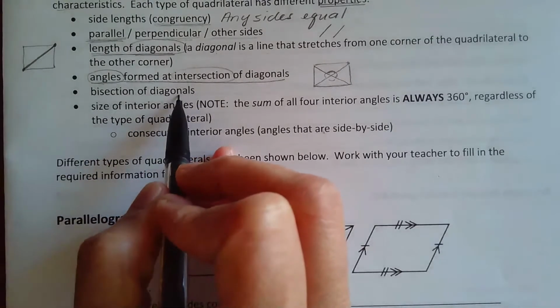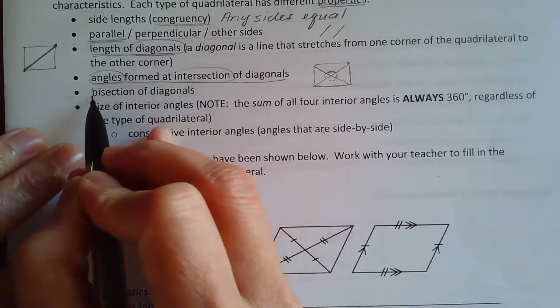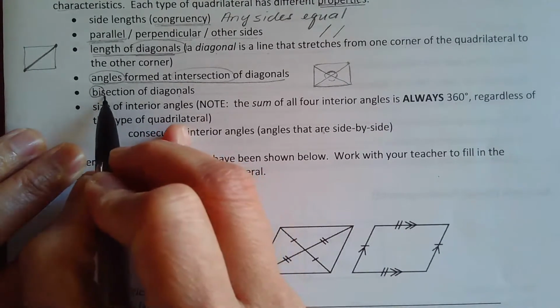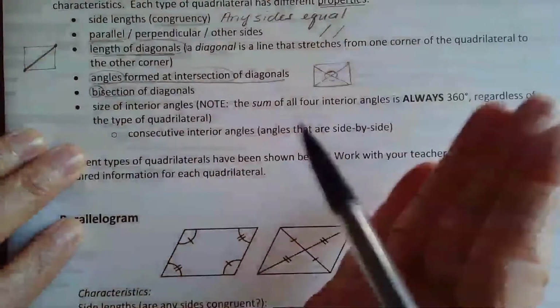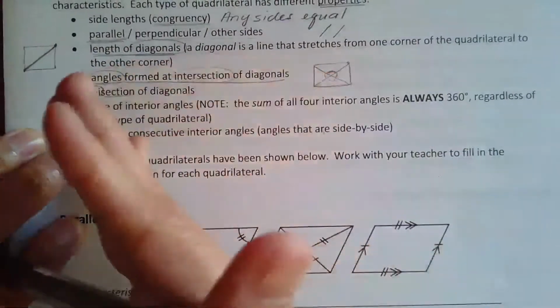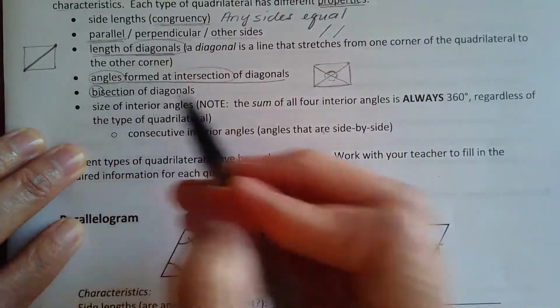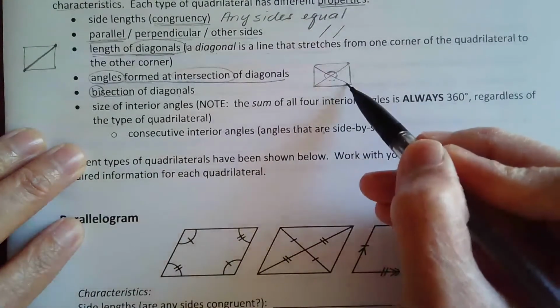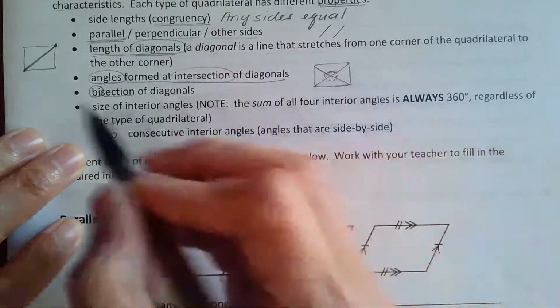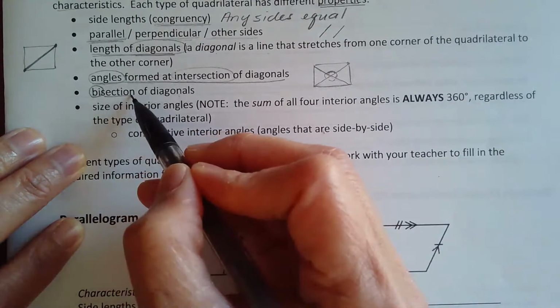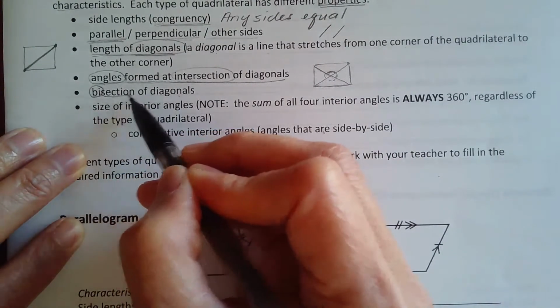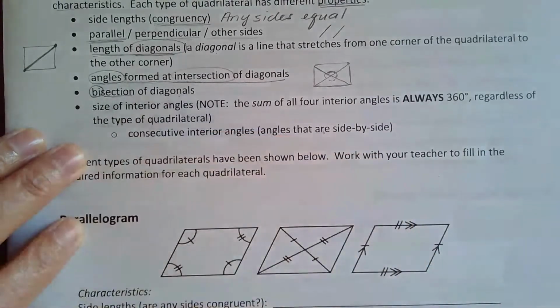Bisection of diagonals. Okay, bisect. Bisect: bi means two, sect means to cut. So bisecting diagonals. Okay, so again, looking at the quadrilateral, and then when we look at the diagonals, something about bisection. Bisection means cutting into two parts of the diagonal. And we're going to take a look at some of those properties.